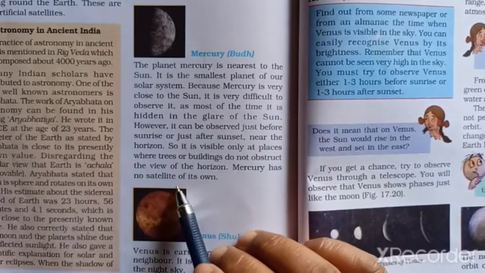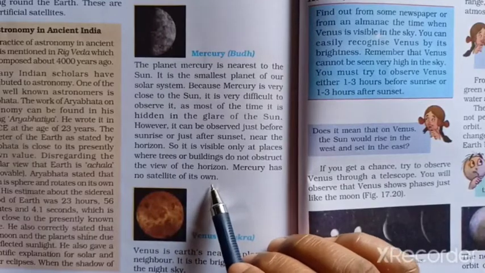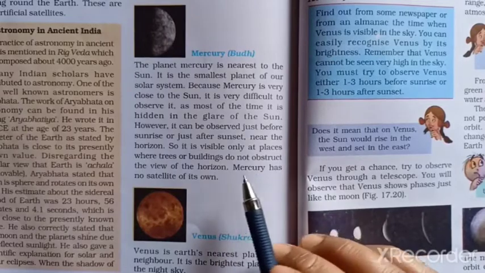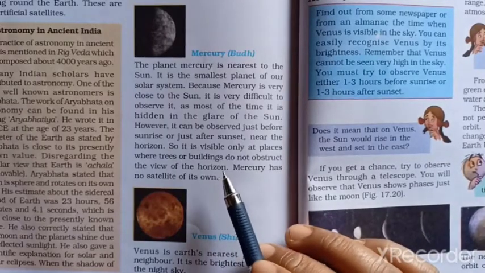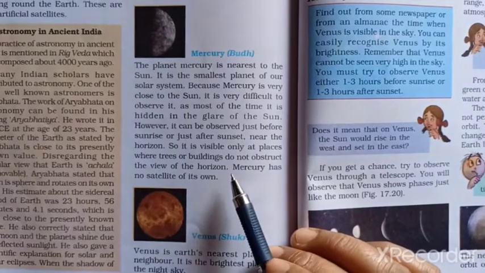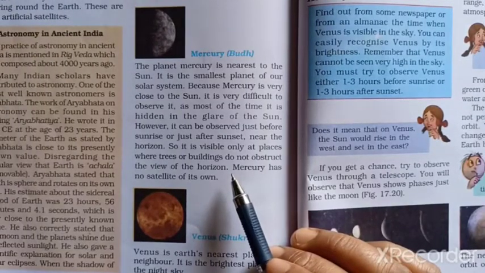Mercury has no satellite of its own. So here the planet Mercury is nearest to the Sun, and it is one of the smallest planets of our solar system. And because it is very close to the Sun, it is very difficult to observe it.